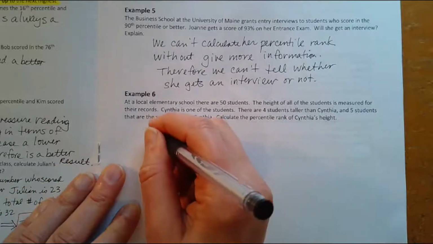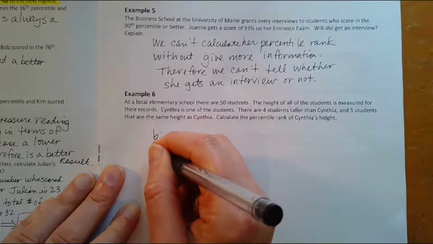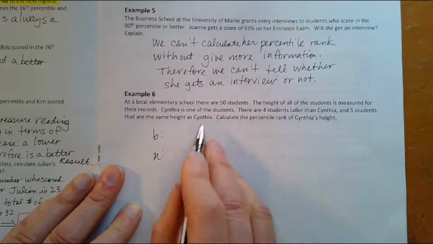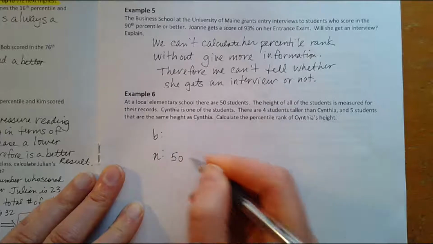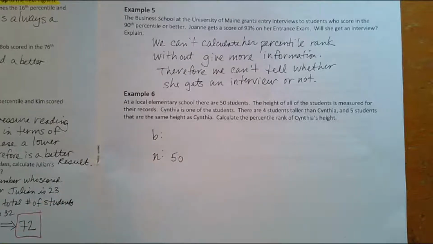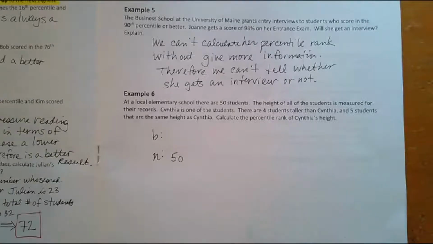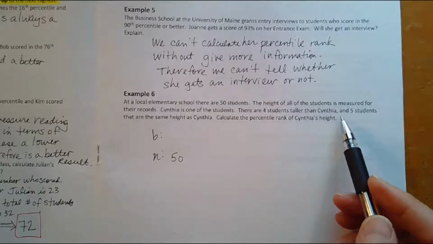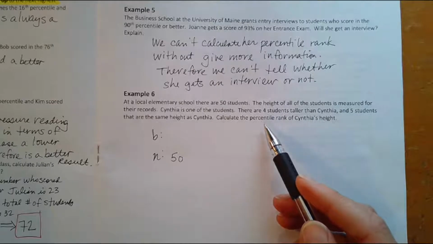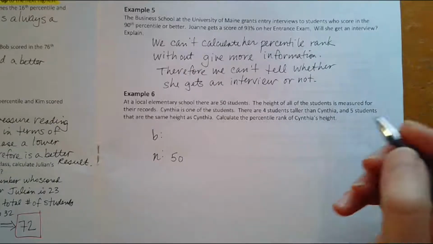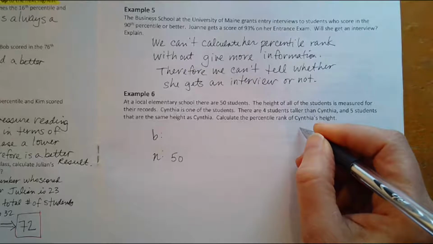Okay, I need B and I need N. Sometimes N is easier to figure out. Yeah, it's right in the question. N is 50. I have to figure out how many are below. Now, they didn't come out and tell me, did they? 4 are taller and 5 are the same height as Cynthia. That would mean, okay, let me just figure out. Here's where Cynthia is.